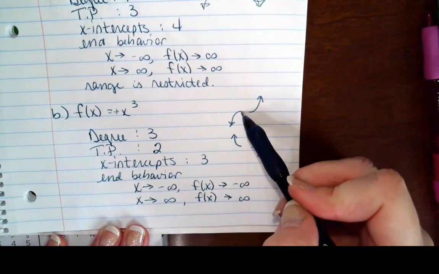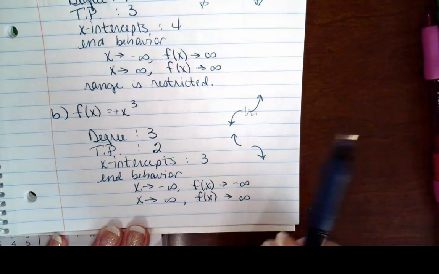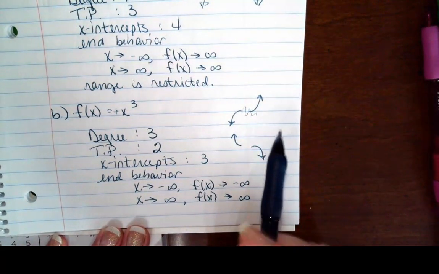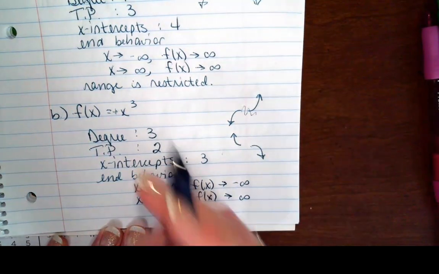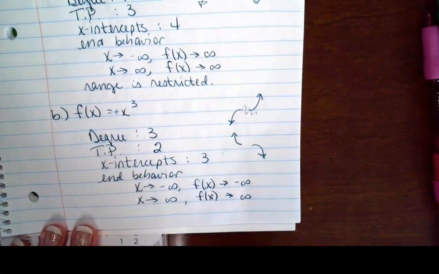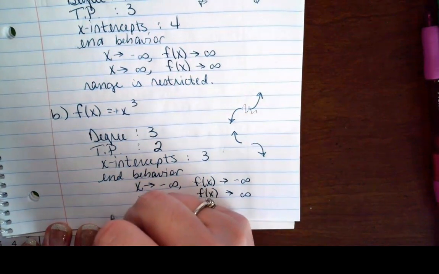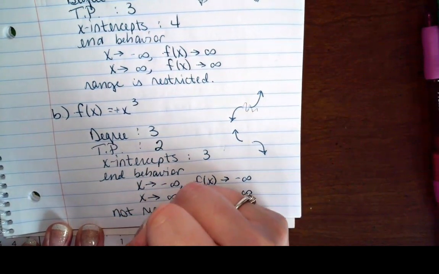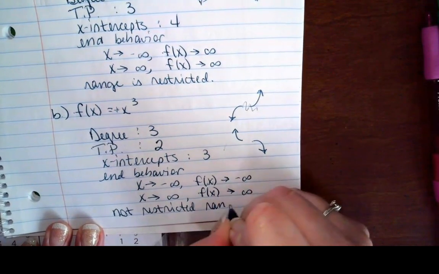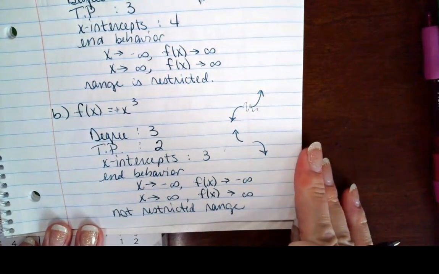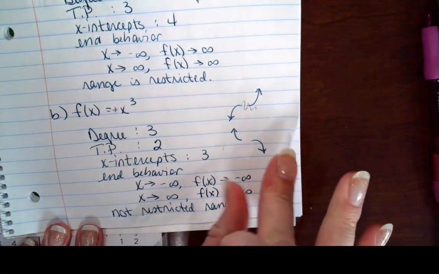And then since some stuff can happen in there, is your range restricted? No, it's not. Because it's going to go forever down and it's going to go forever up. Okay, so an odd degree will not have a restricted range. So let's look at C and D, and then we'll look at the last one. This is going to be like an ultra long video.